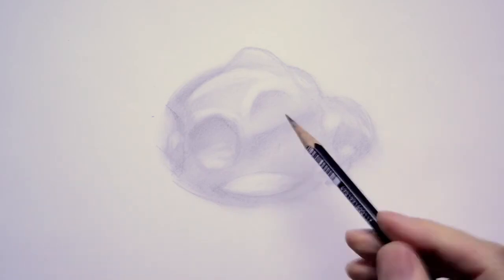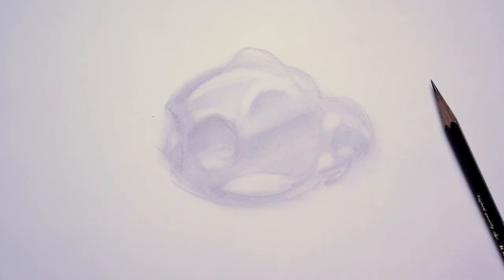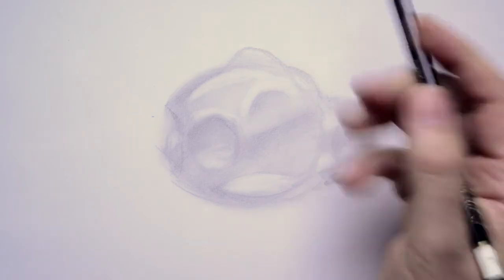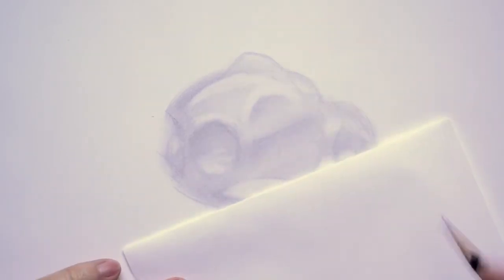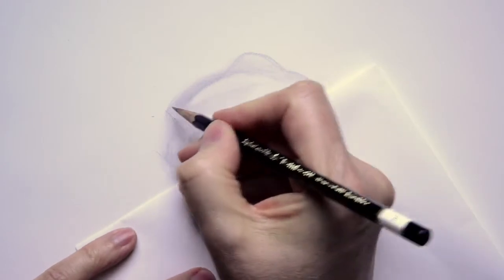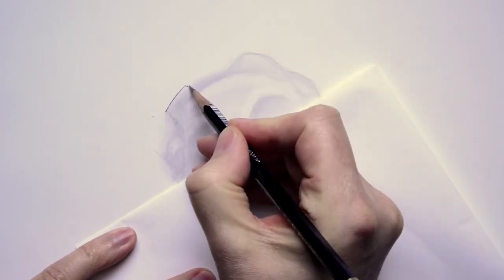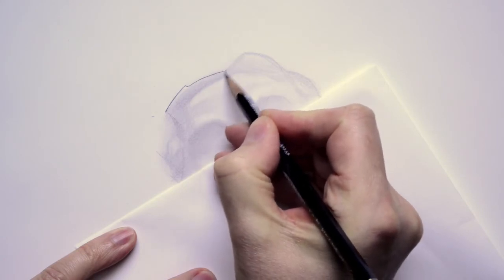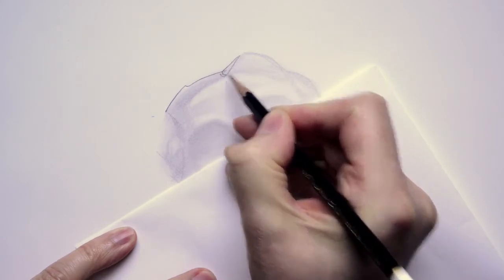And then we're just going to go in and we'll do a little bit of outlining and a little bit more value change, and we'll call it done for this week. Okay, let's add a little bit more value. Now, maybe this is a good time to put this piece of paper back here and do some outlining. And so it's not going to be all value only. I'm going to mix it up and include a little bit of line work.